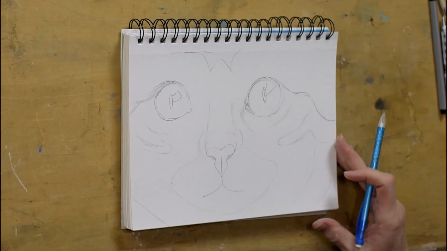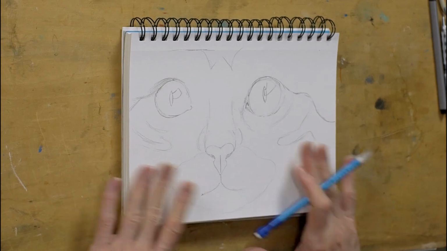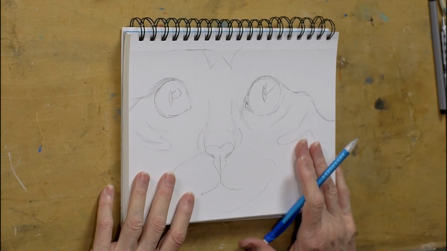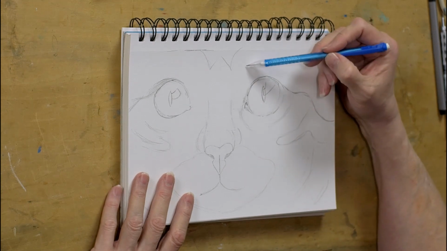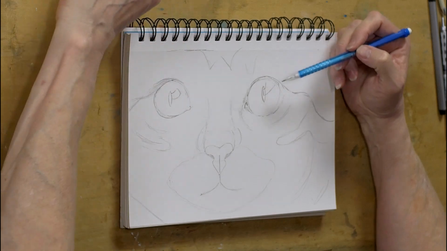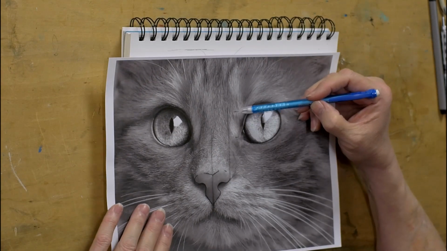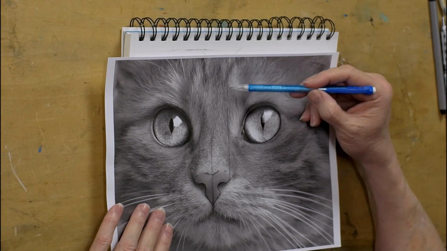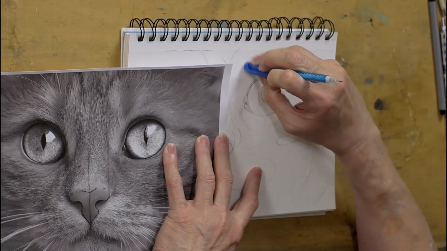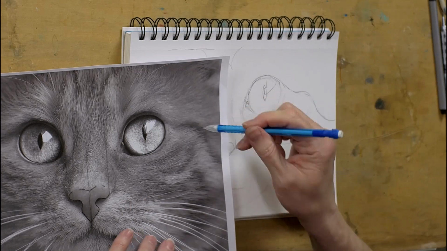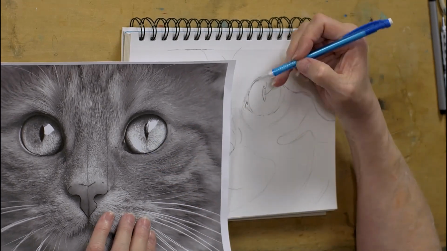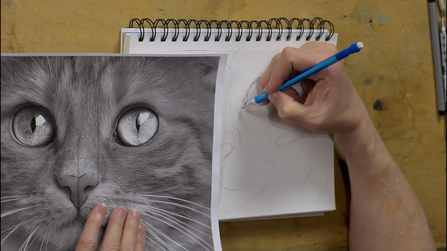So I want you to take all your measurements, take your book, get yourself a really good drawing of all of the parts of the cat. You can actually create this little tuft right here, and anything that you do that's going to help you to follow the patterns in the face.